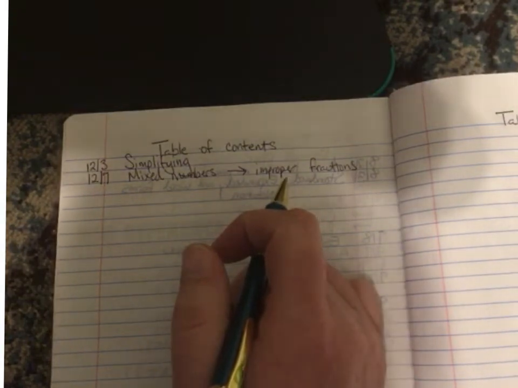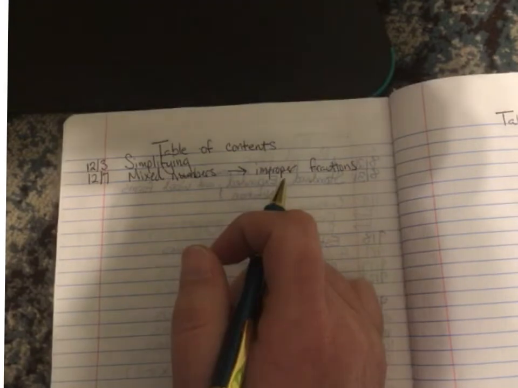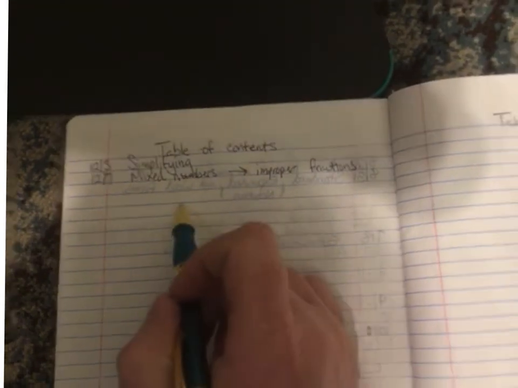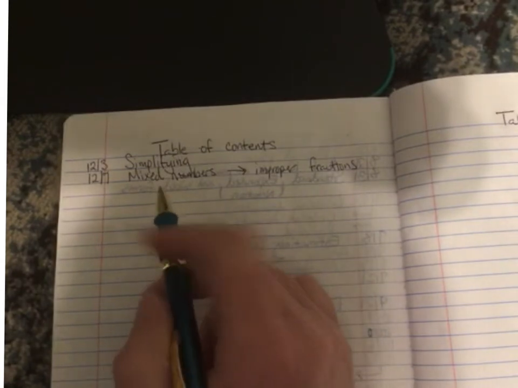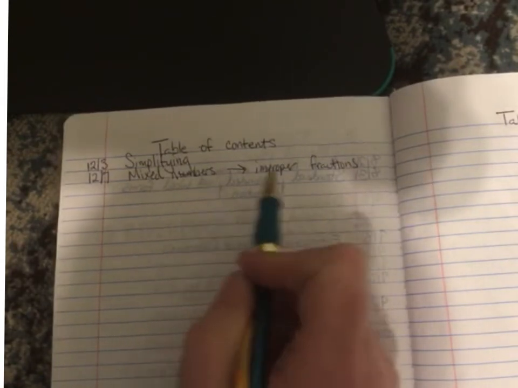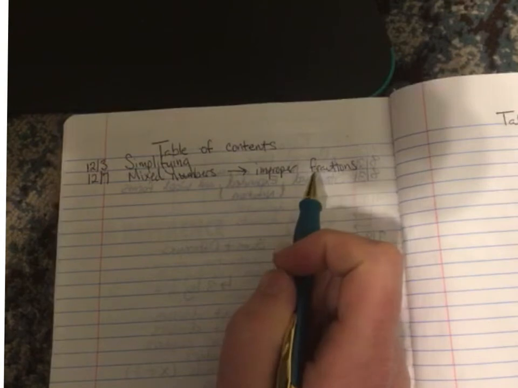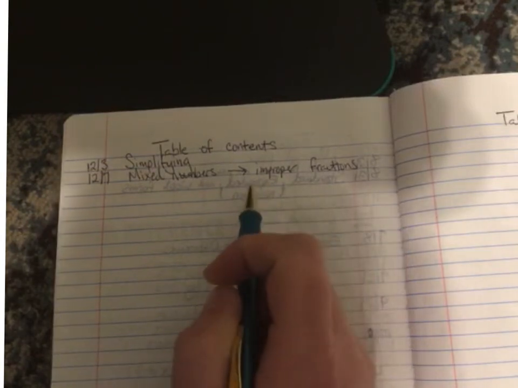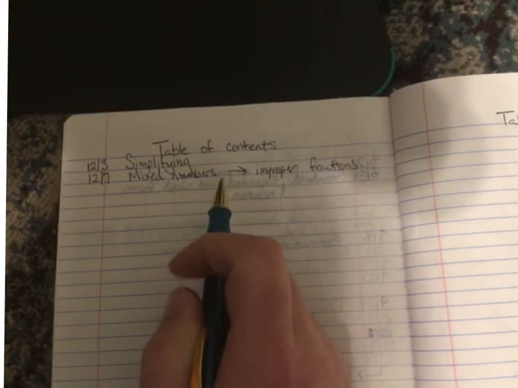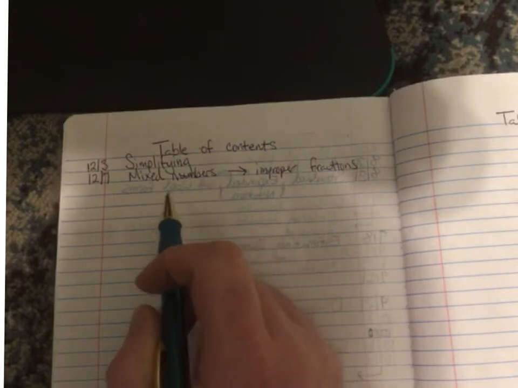What we're going to do today is look at a skill that's a little bit of a review because you should have learned about this in fourth grade. So it shouldn't be completely new, but it has been a while since you've seen it. So we're going to go over it. And that is taking what's called a mixed number and changing it to an improper fraction, or really just learning about mixed numbers and improper fractions again. So that's going to be our notes today.